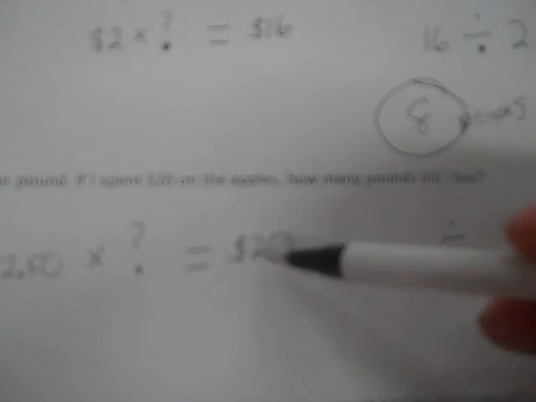Again, I can't times, so this becomes a division problem. I take the total money I spent divided by what the price was for every pound. So 20, you want to use your calculator here, because I got 8. So 8 pounds, because the pounds is what I didn't know.